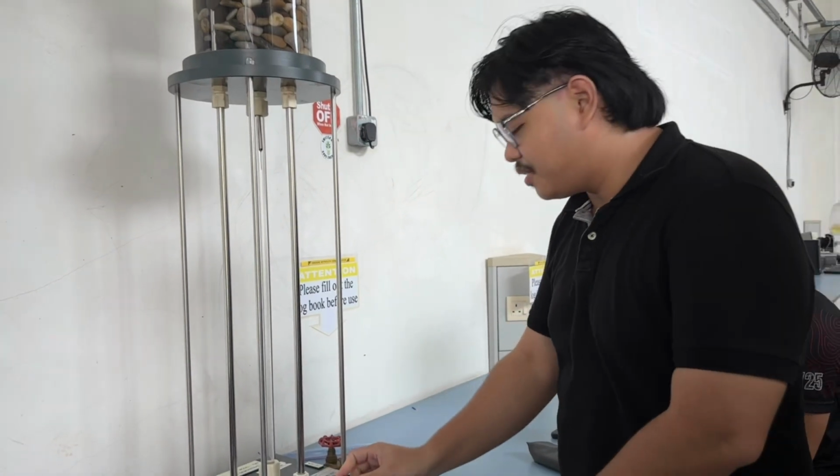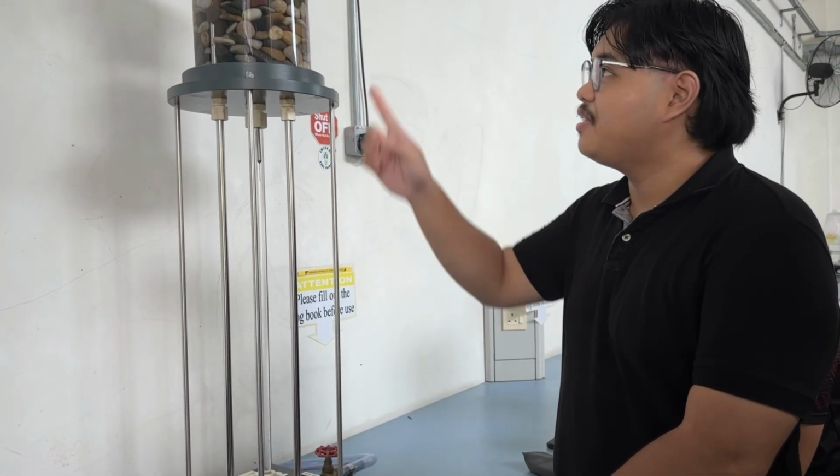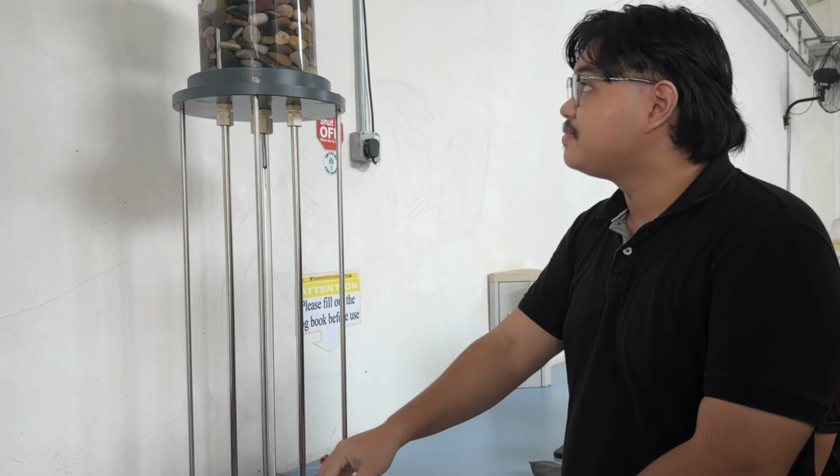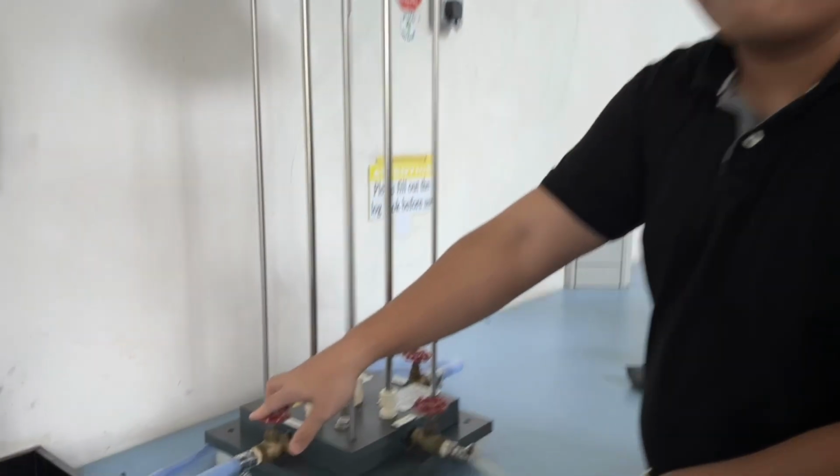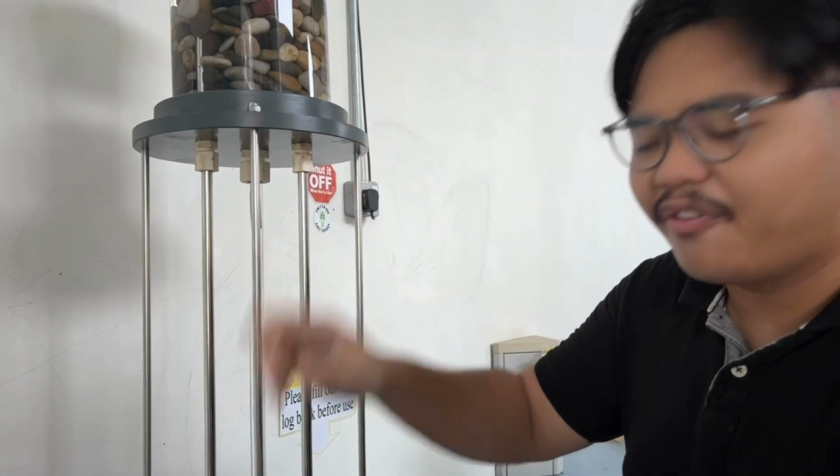First of all, we need to adjust the inflow so that we fill the tank. Then we need to adjust the overflow so that the tank will not become full and overflow the water.